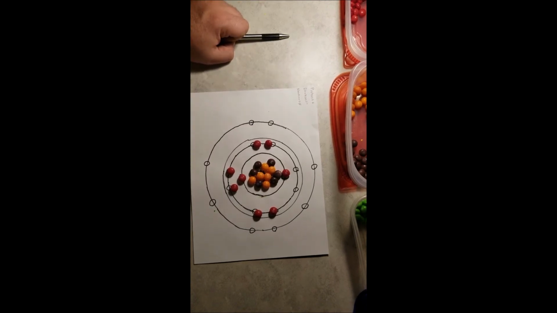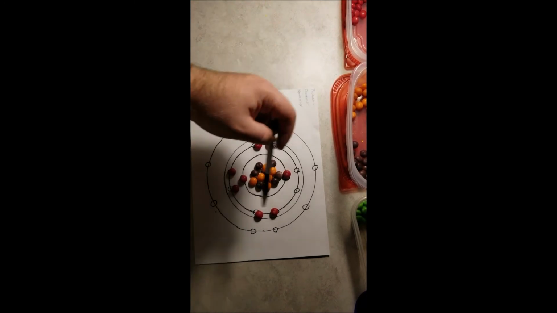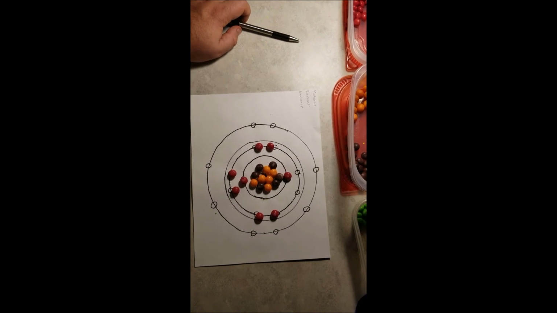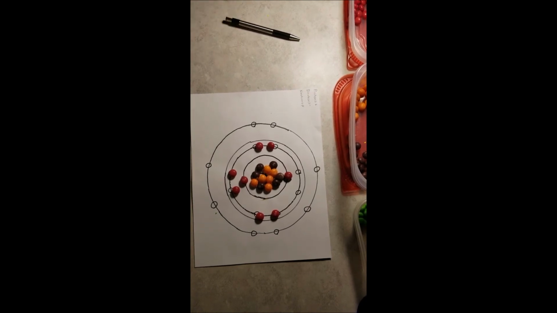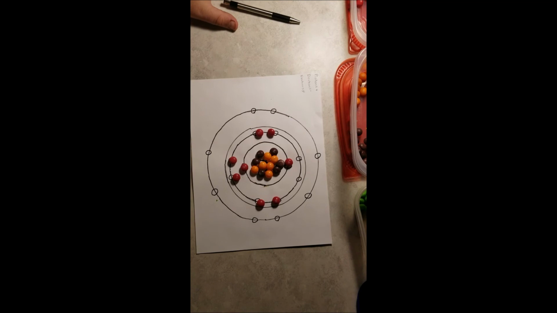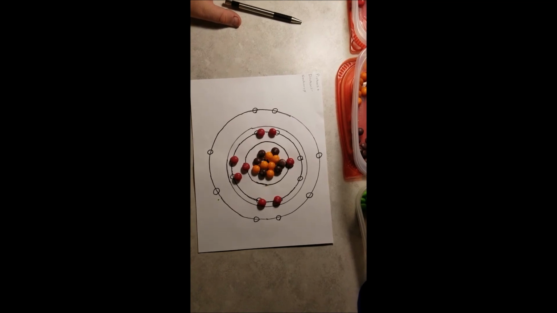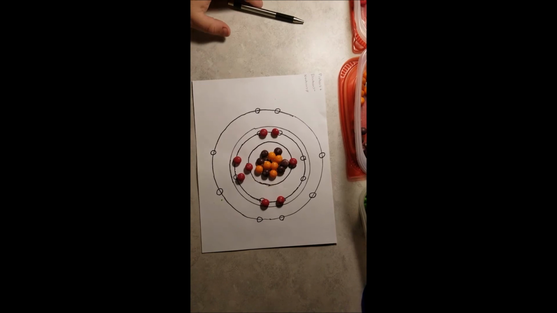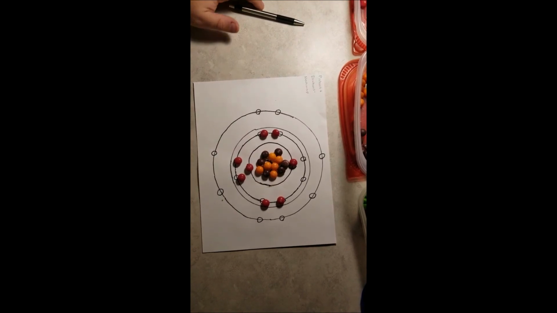And he decided that the best way to organize a table was to order them in terms of the number of protons. So we currently have about 118 elements on the periodic table. The 118th is oganesson, and it has 118 protons.